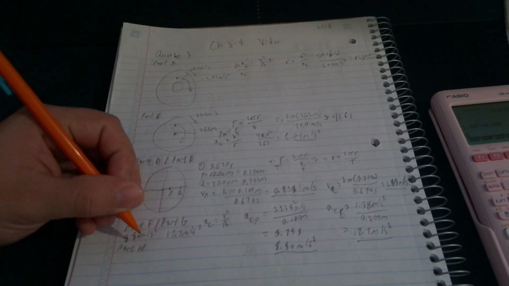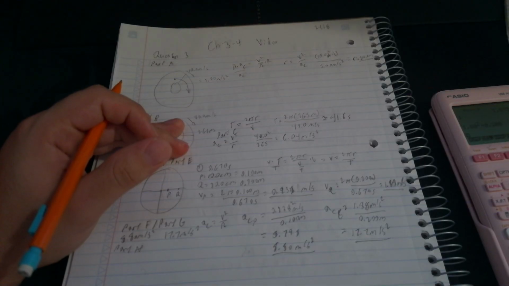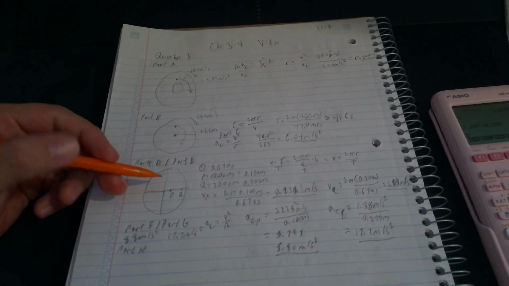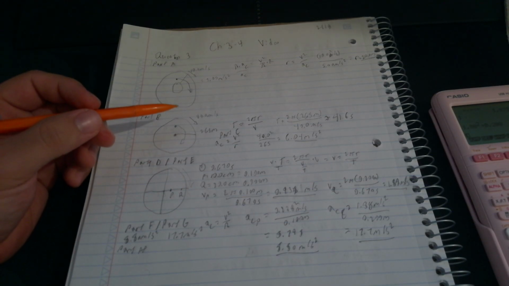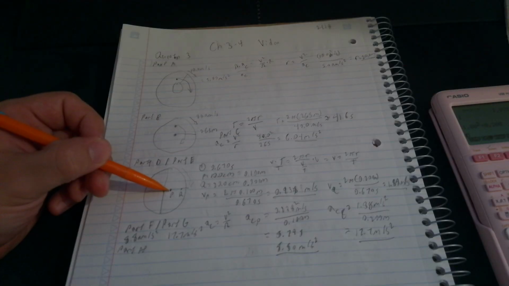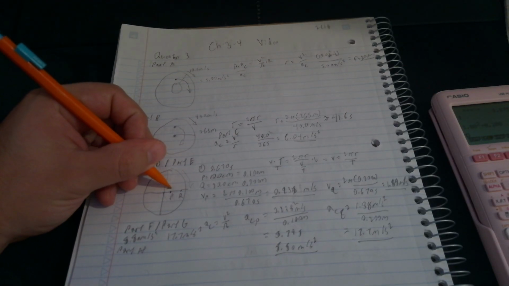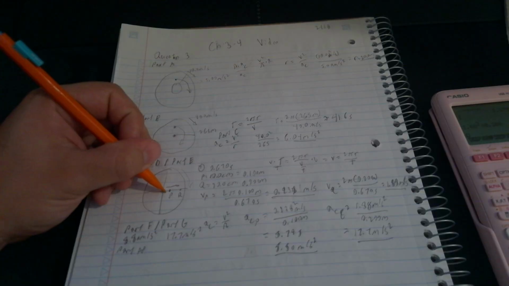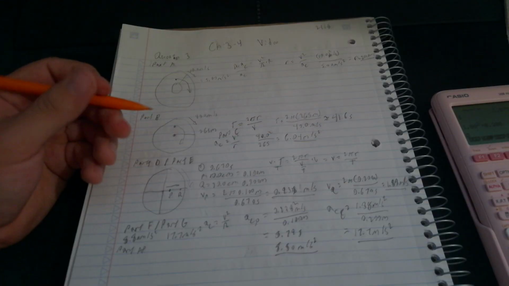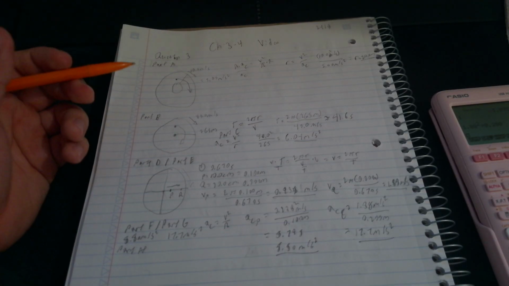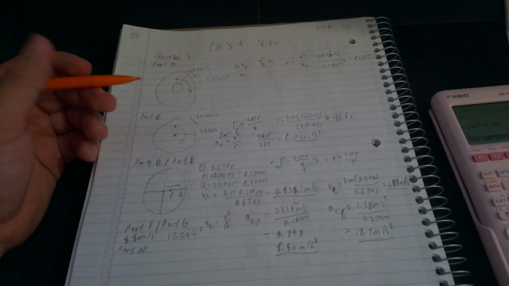Now this one is simply asking us a question about the points on this wheel that's spinning around. As our distance increases, so as we go this way and the radius that we're measuring increases, is our speed or velocity and our acceleration going to increase?